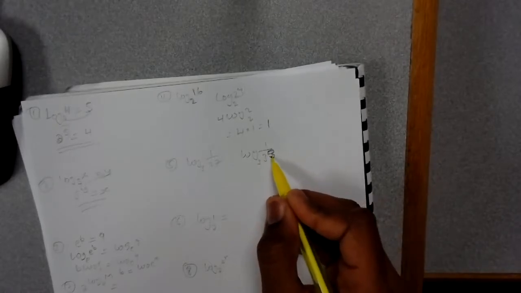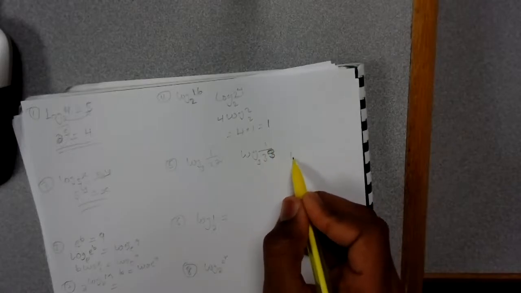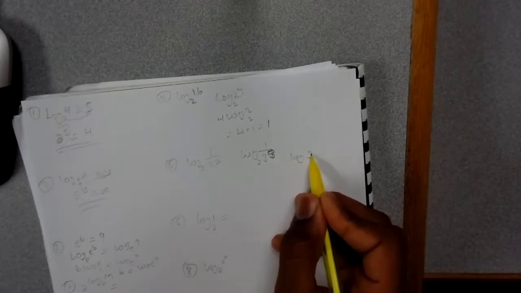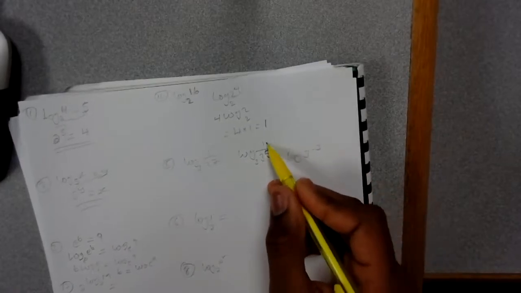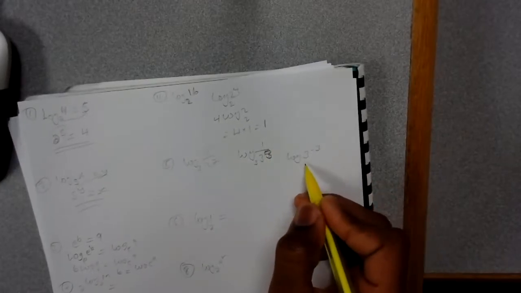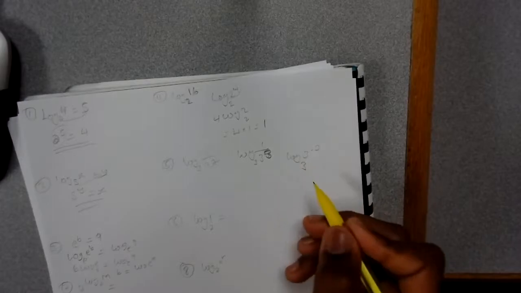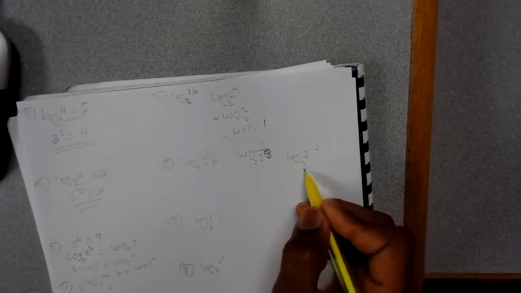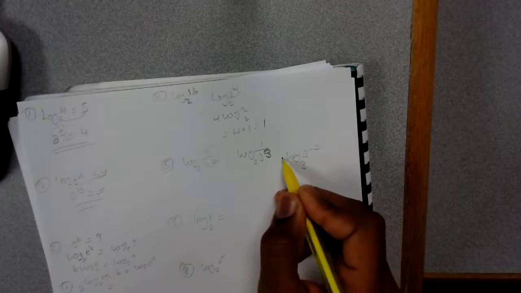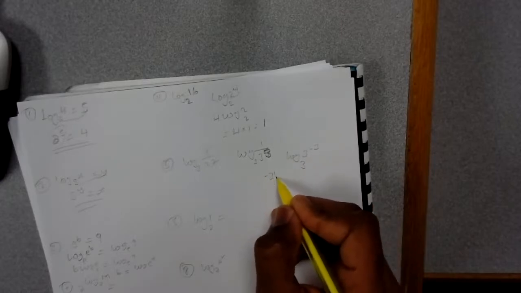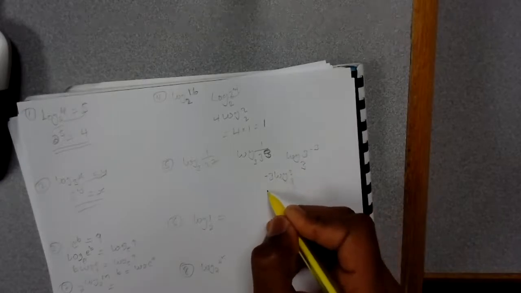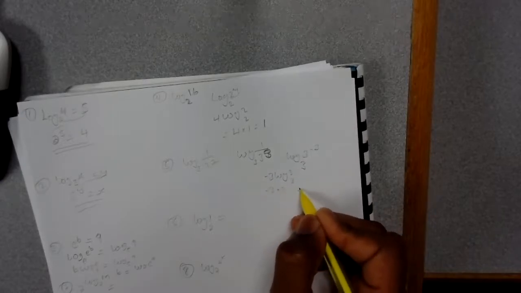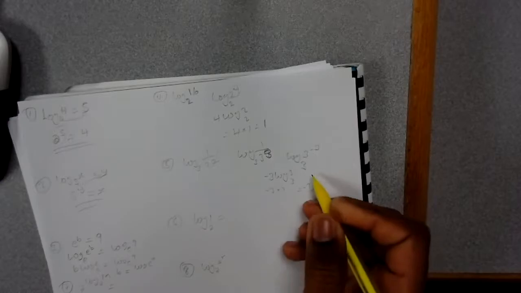So I'm trying to put this thing on top. This is going to be log 3 to the negative 3, because I have this 3 down here, and if I put it up, it's to the negative 3, base 3. I can bring that negative 3 up front, so it's negative 3 times log base 3 of 3. Log 3 base 3 is 1, so negative 3 times 1 is negative 3, which is the answer.